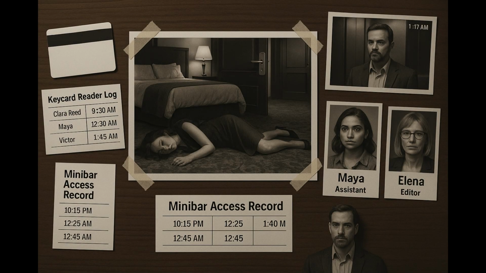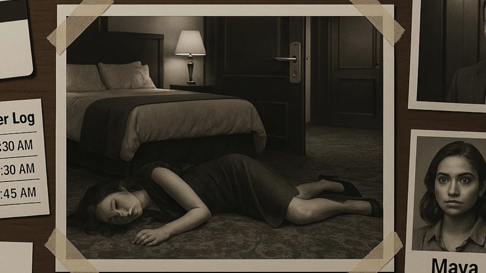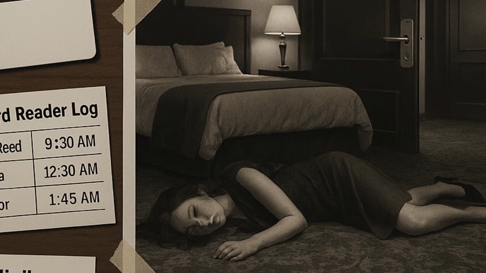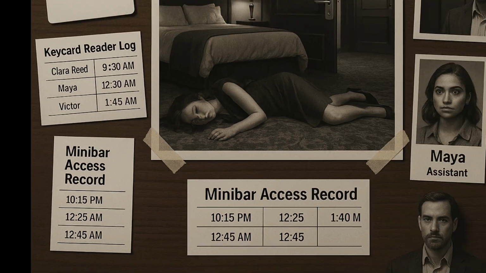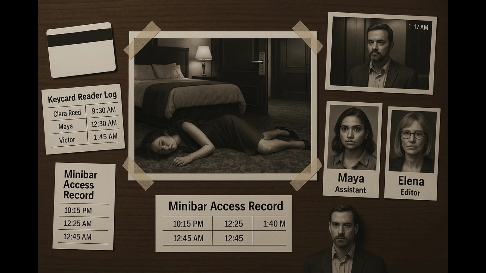The city sleeps beneath a cold moonlight. Inside a penthouse, silence breaks. A famous journalist lies lifeless. Keys clicked, drinks taken, cameras watched. Between 1 and 2, secrets slipped in shadows.